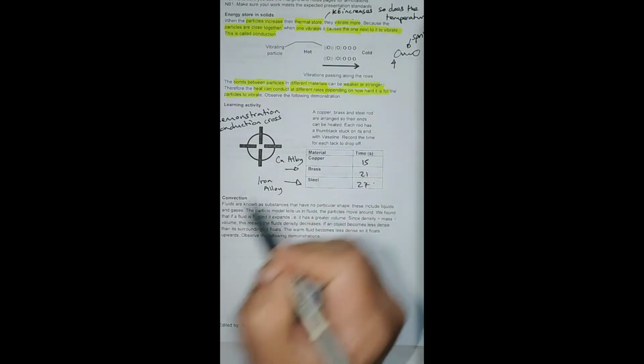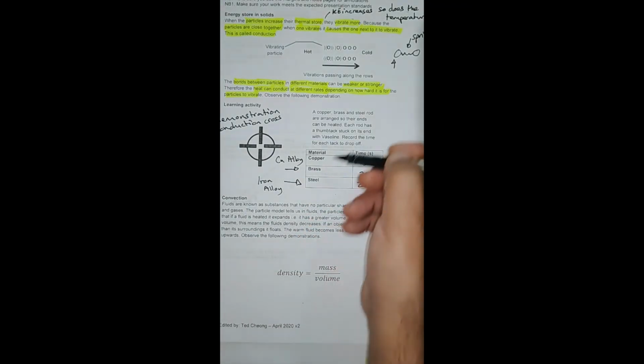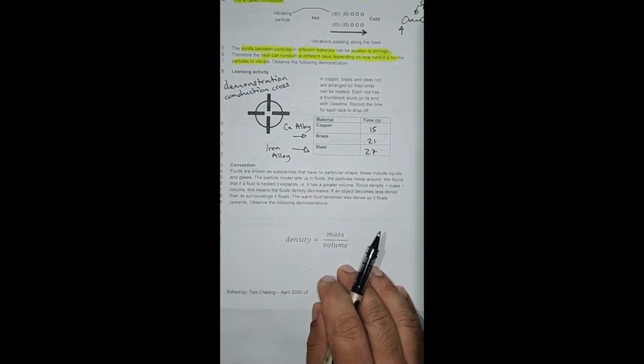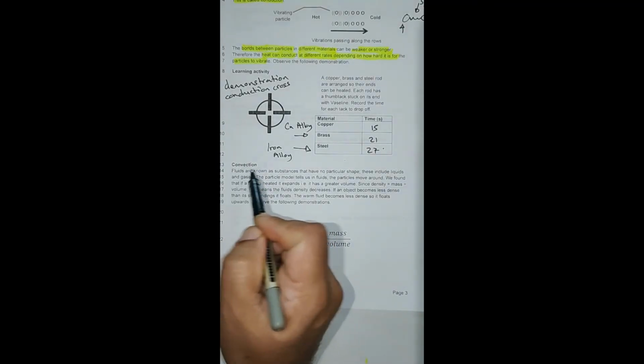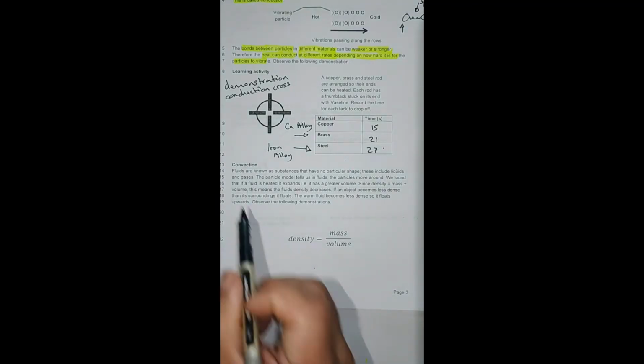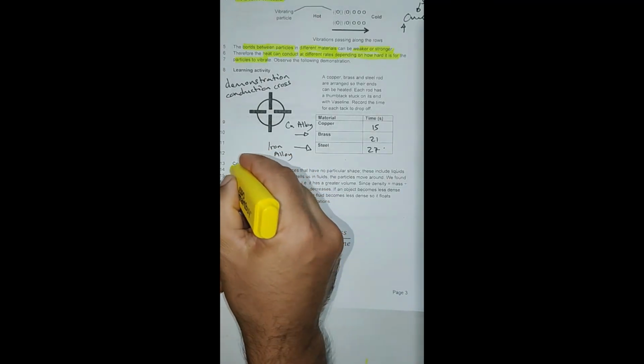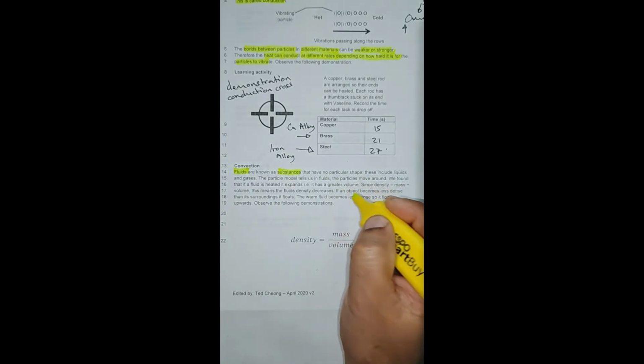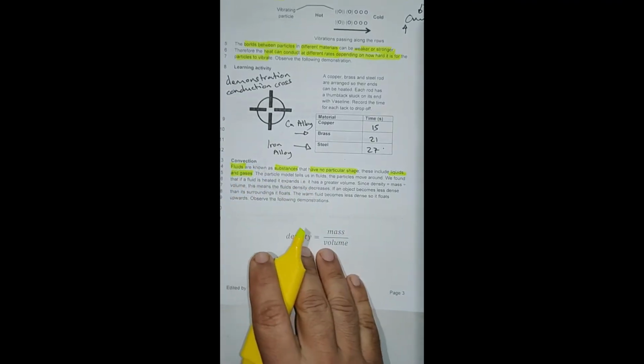Now again, this practical demonstrated different materials and how there's difference in the conduction of those materials as well. Now we're going to look at a movement of thermal energy within fluids. So we're going to look at convection. So fluids are known as substances that have no particular shape, and they include both liquids and gases.